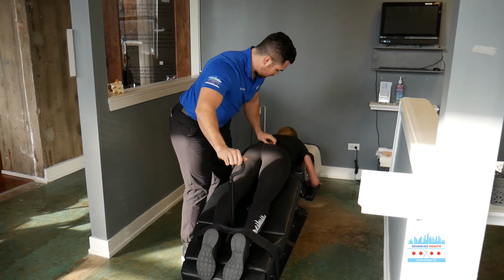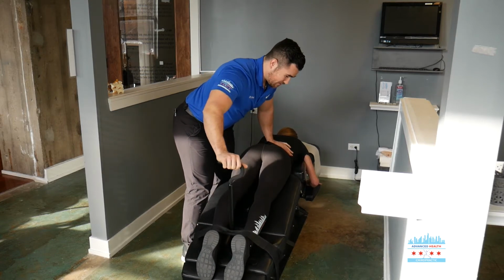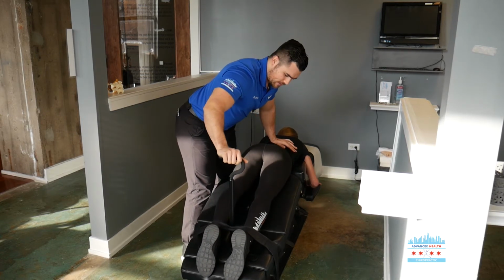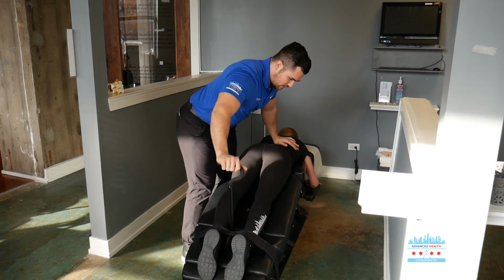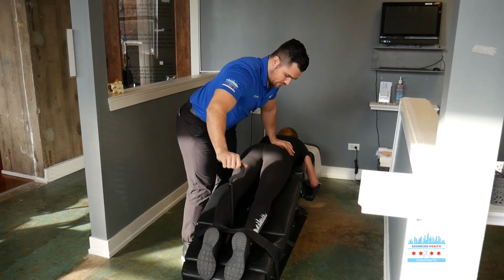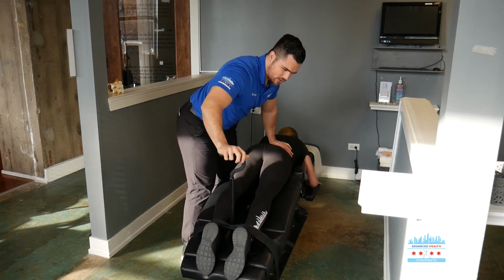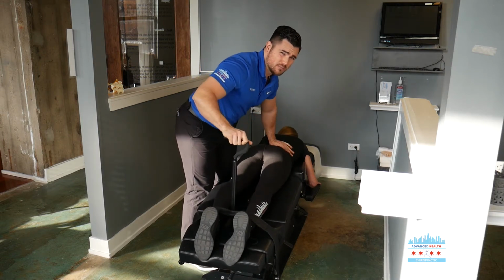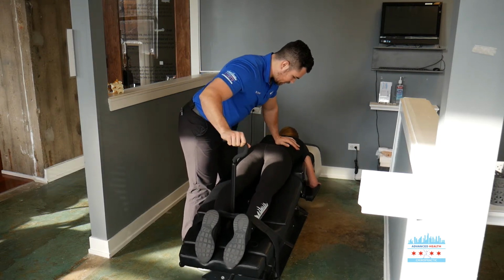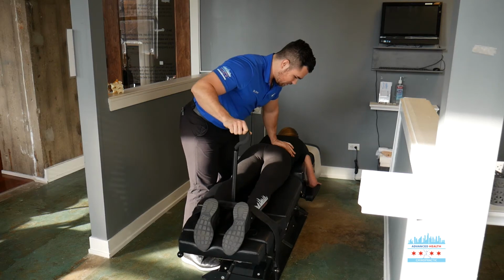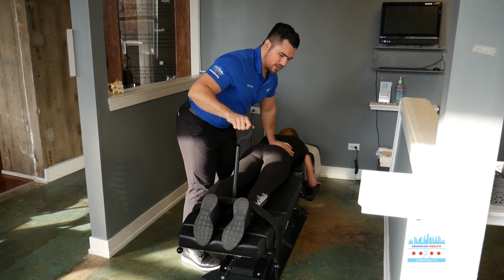We're going to open up those joints. We're going to make sure that we have enough pressure to hold on to those joints. And this is going to give you a lot of instant relief, because restoring that function to that joint is going to allow you to have a better shock absorber, right? So we want to make sure that we have enough space in between those joints to allow for the joints to properly move.